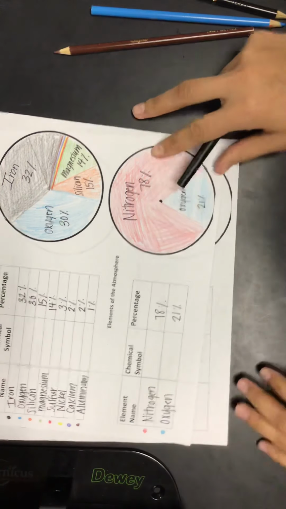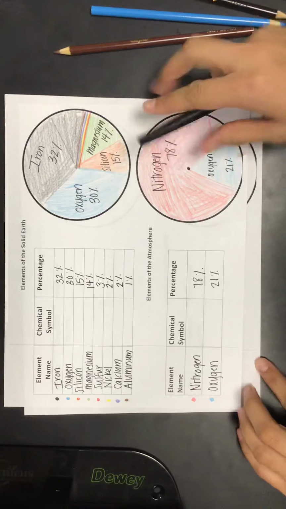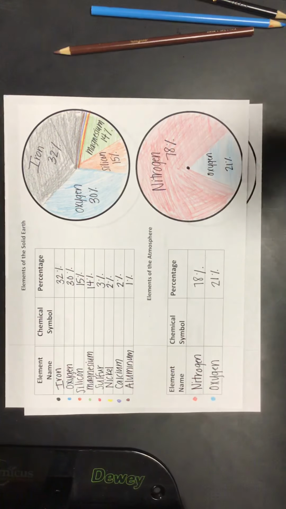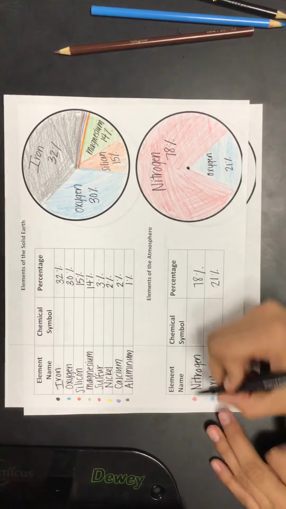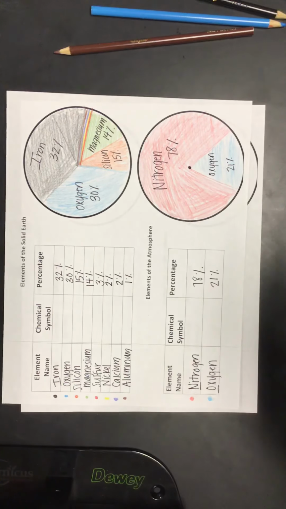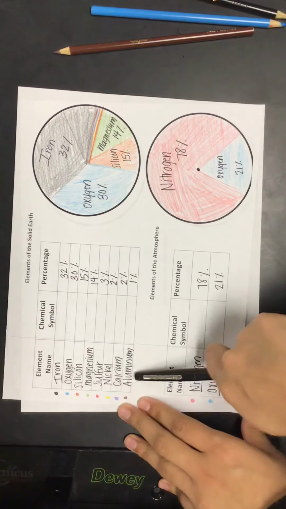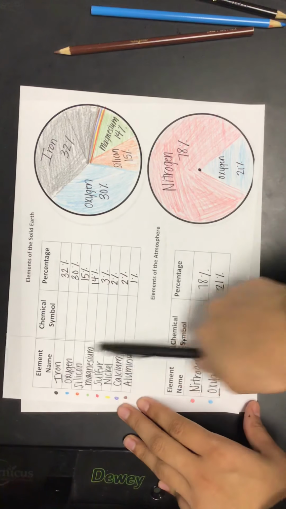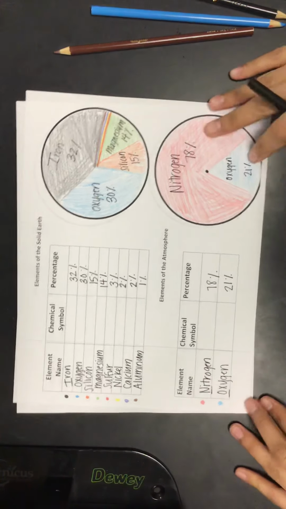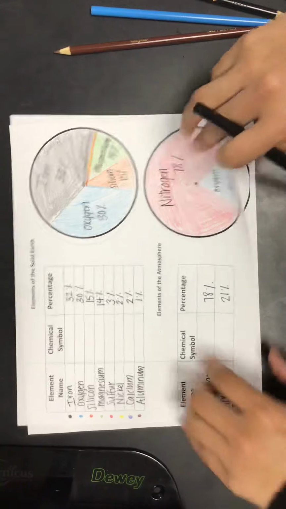So an easy way to remember your elements in your atmosphere is NO, N-O. We have nitrogen and oxygen. We have N and O, okay? Up here, we're just gonna have to use repetition and remember all these, okay? We have 8 up here, so it's quite a bit. I haven't come up with the acronym yet, so.